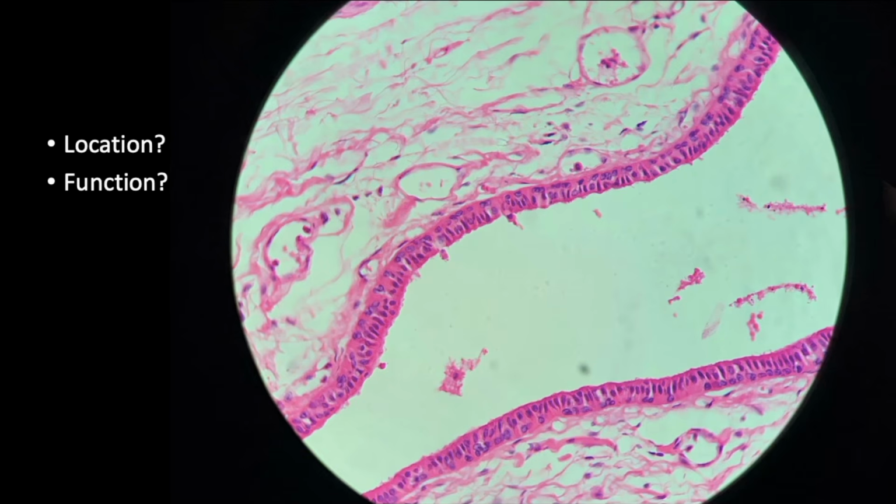All right. Looks like we've got columns here. I do see columns, but then these, they look like they're almost going the other direction. Well, these are rare. Universities and colleges may not even have this slide, because the tissue is so rare. This happens to be stratified. There's two layers here. Stratified columnar epithelium.